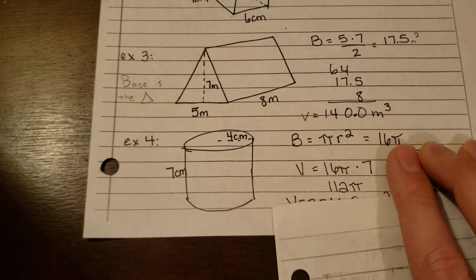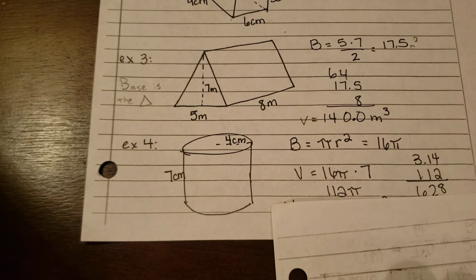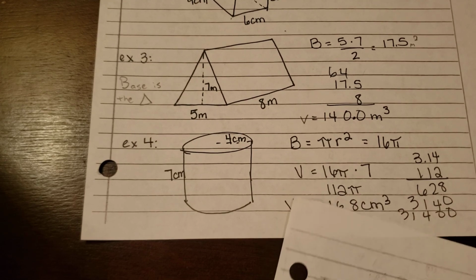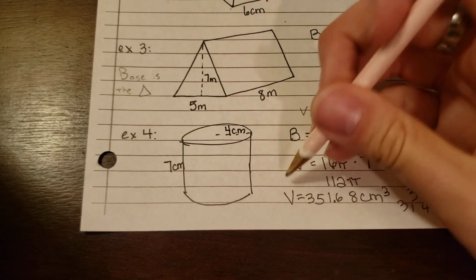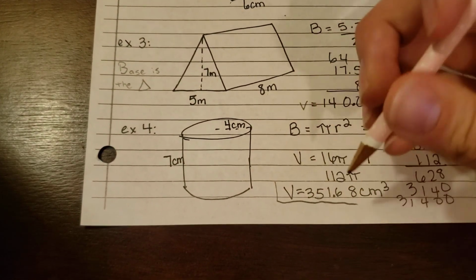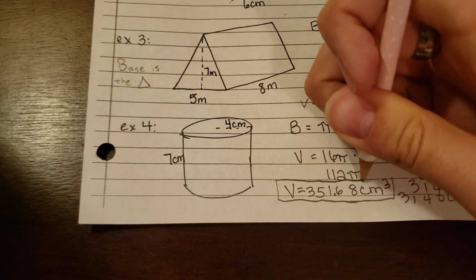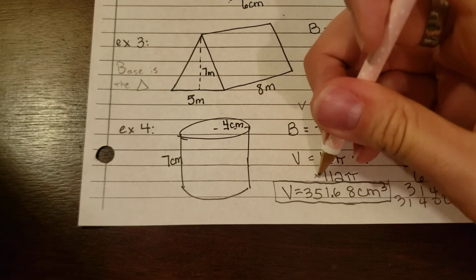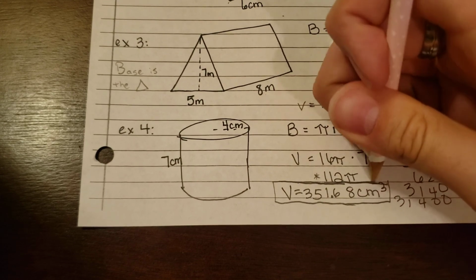7 times 16 is 112. Now, if I multiply 112 by 3.14, I'll get 351.86 cubic centimeters. Now, if you keep it at 112 pi, I'm totally okay with that.